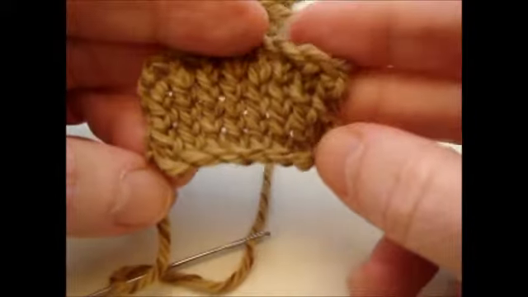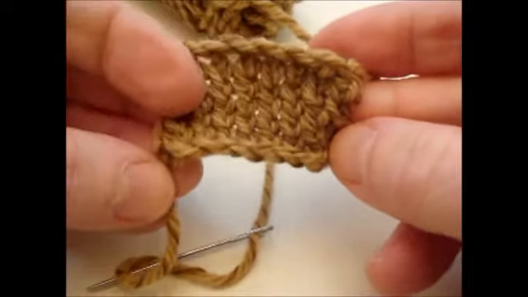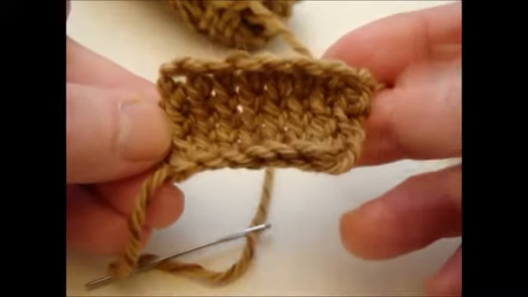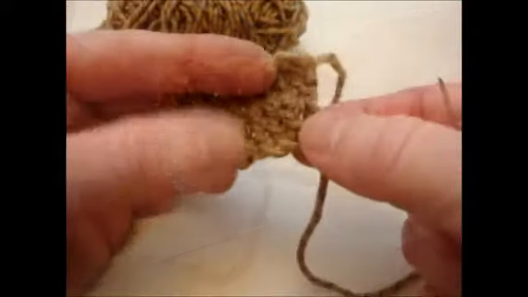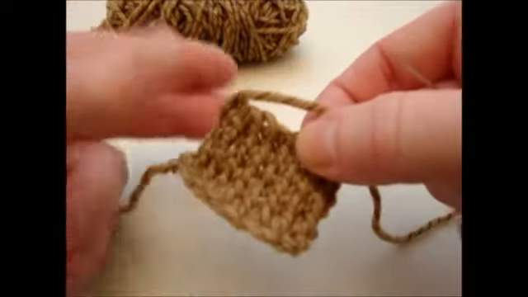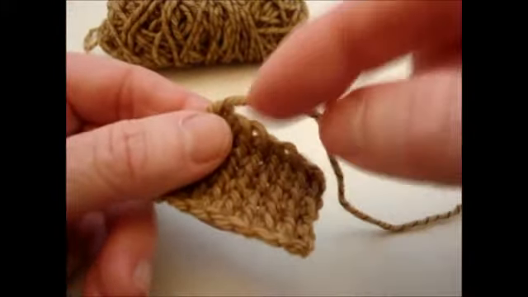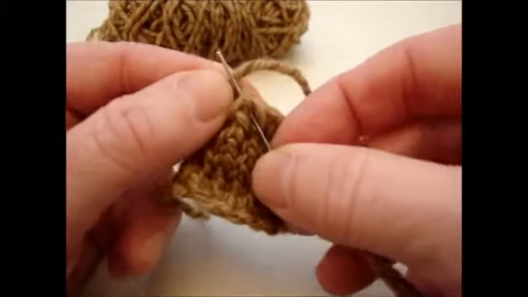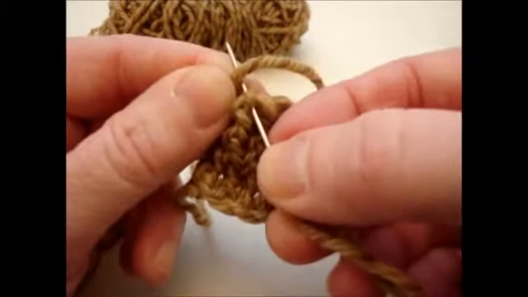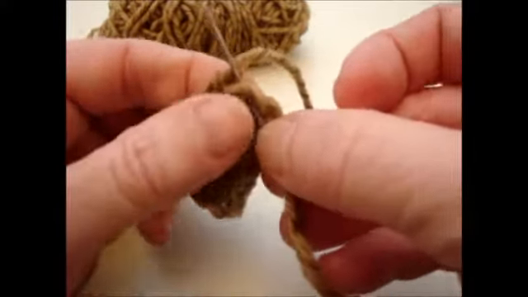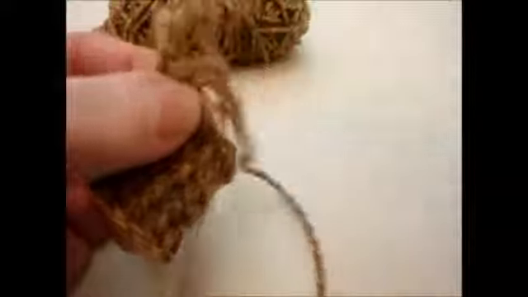Now let's see what happens on that flat panel sample if we work all the rows with the needle moving over the working thread. At the end of a row, rotate the piece 180 degrees to work back across the live edge as usual, but this time don't move the needle under the working thread on alternate rows. Instead, pass the needle over the working thread on all rows.